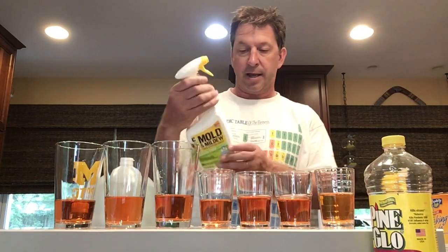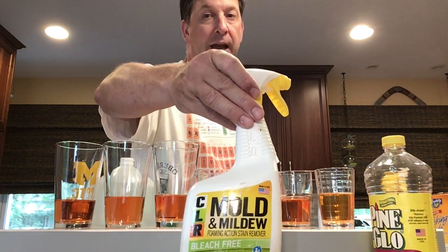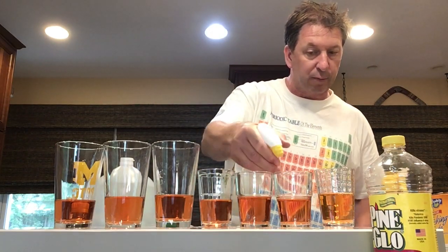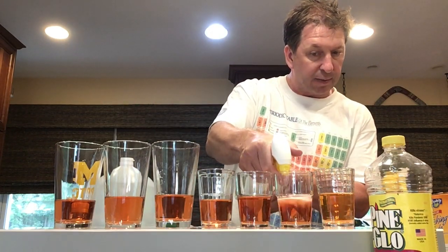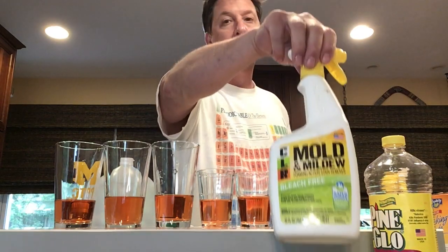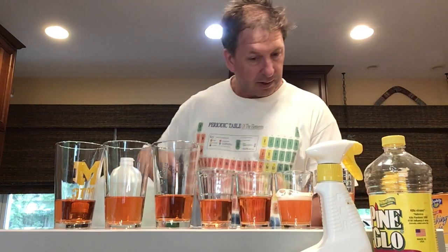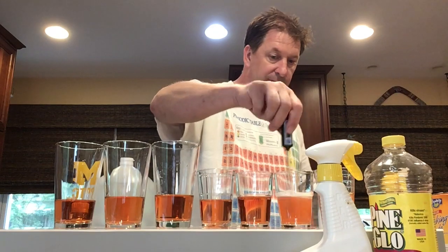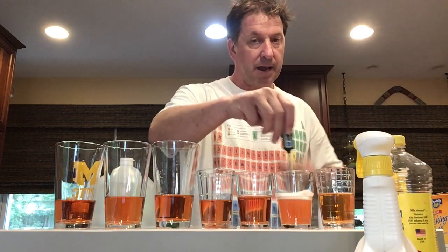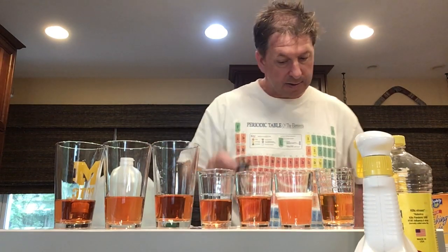Our next one is Mold and Mildew, bleach-free, CLR Mold and Mildew. Again, these are household items, so we're pretty safe. We'll spray a couple of sprays in here. There we go. Ooh, it's nice and foamy. So CLR is our next one, and we'll mix that one up a little bit. We can see our first one, and again, it's similar in color.